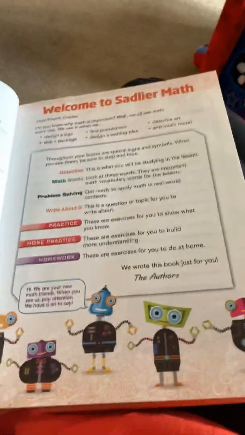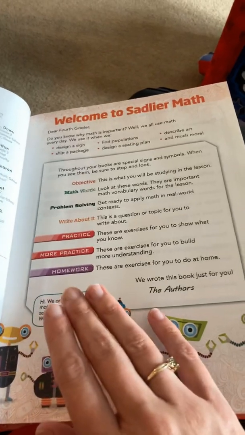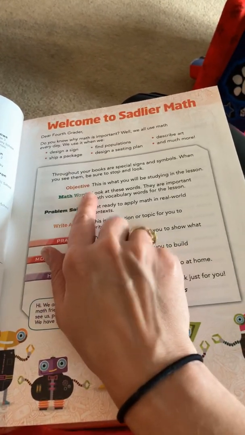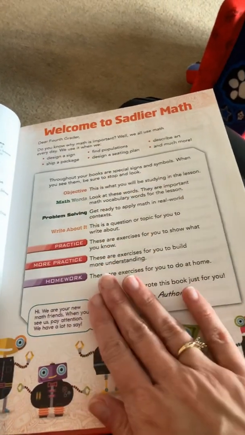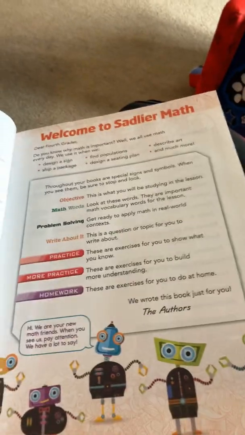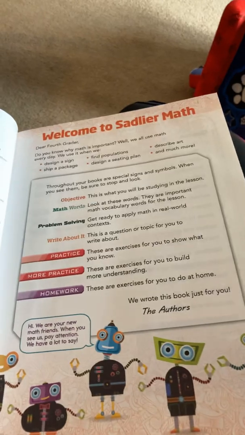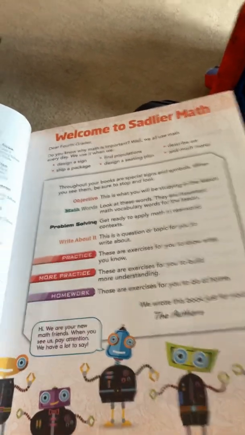So some things I want to focus on this page. Objective, right? This is what you will be studying in the lesson. So for every lesson that we have, there's going to be an objective. Another word for objective is goal. And the state of Kentucky and the Archdiocese of Louisville have a list of learning goals for every grade, for every subject.